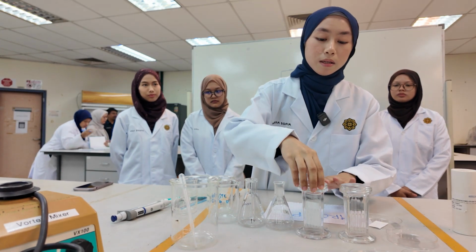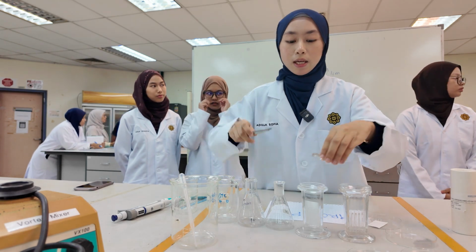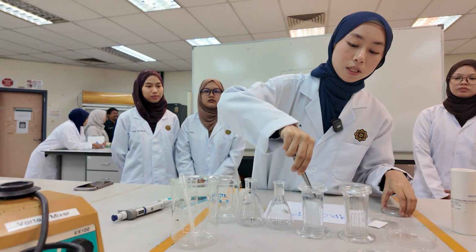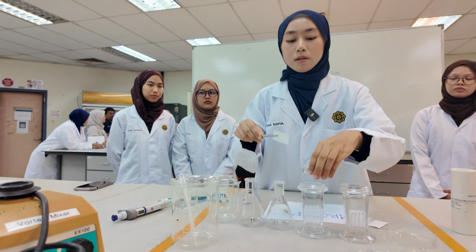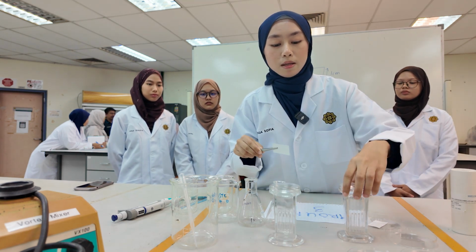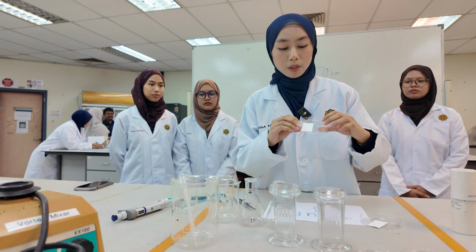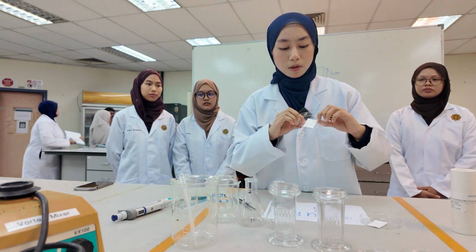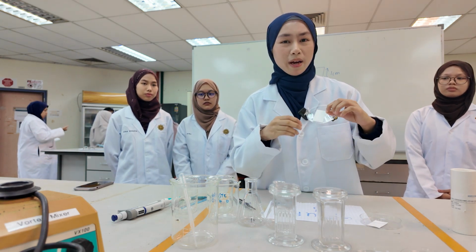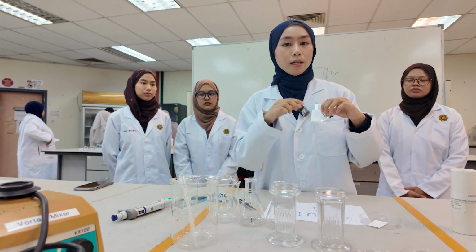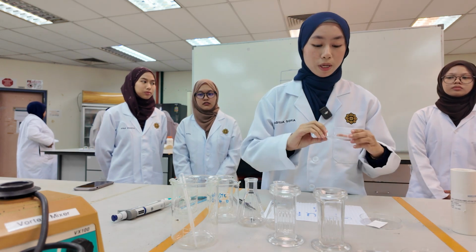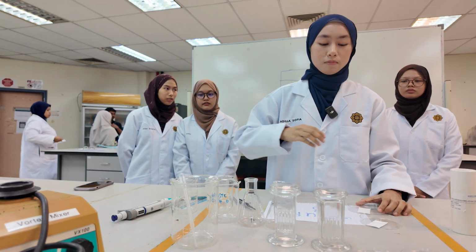Once it's done, gently take out the TLC plate. We cannot see the spots with our naked eye, so we need to use the UV light.